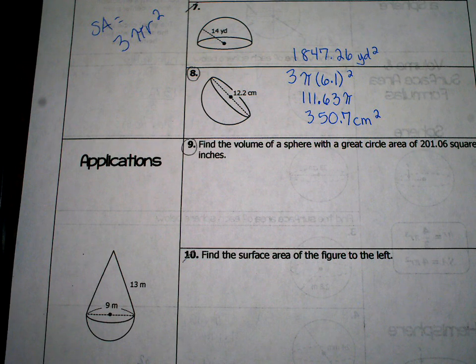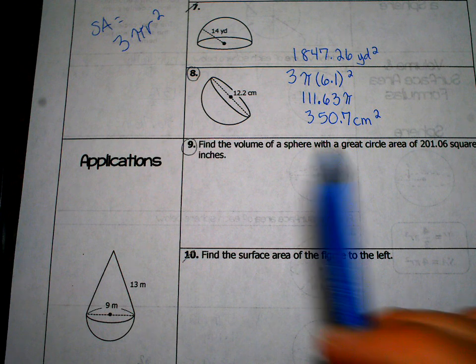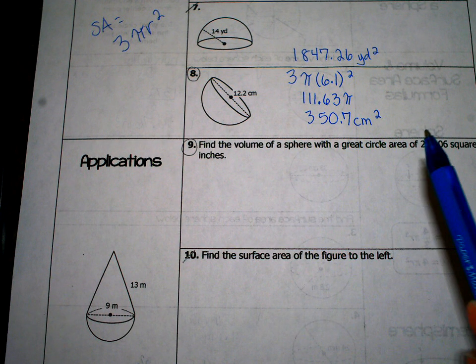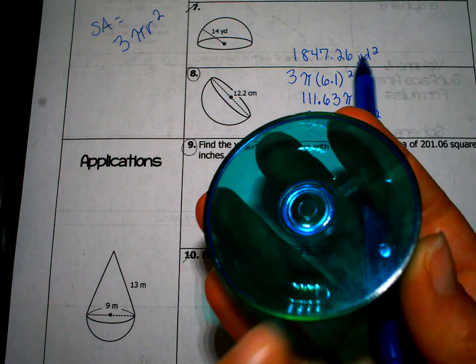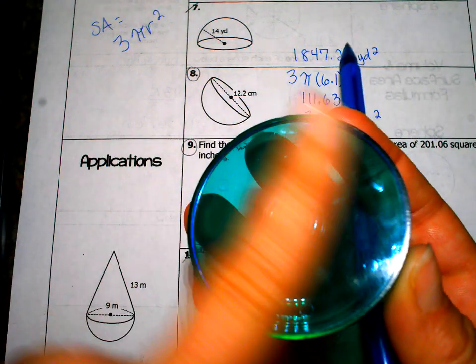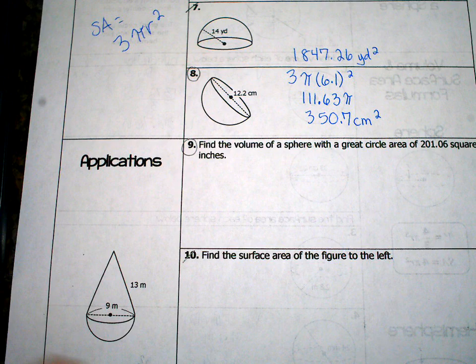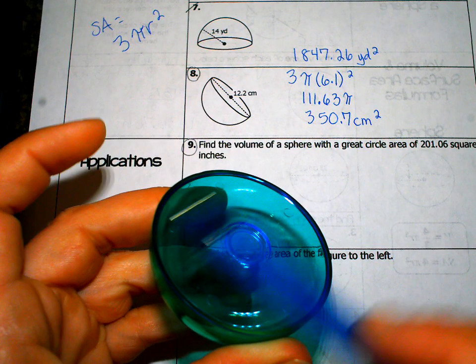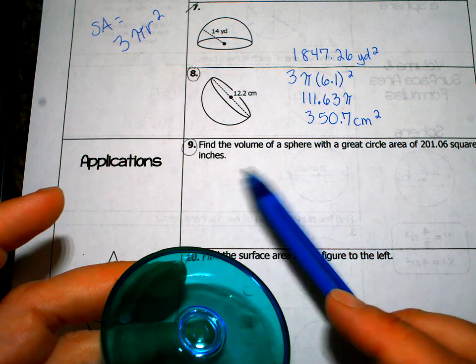So number 9. Okay, how about putting this into real life. Find the volume of a sphere with a great circle area. So the great circle is this flat area, the flat plane. So this great circle area is 201.06 square inches.